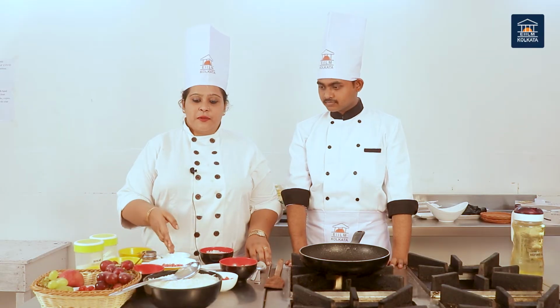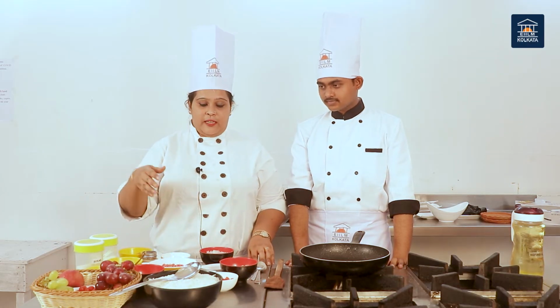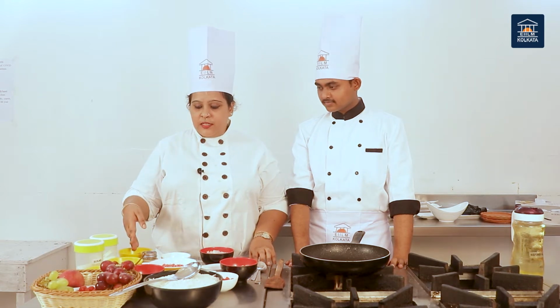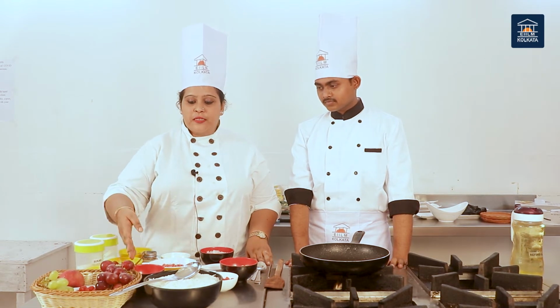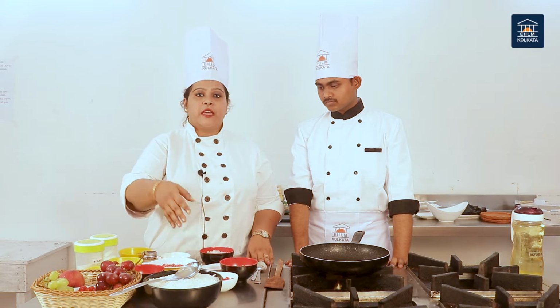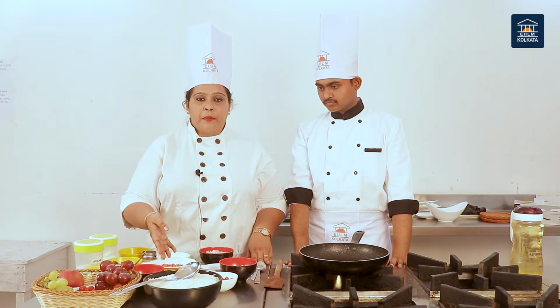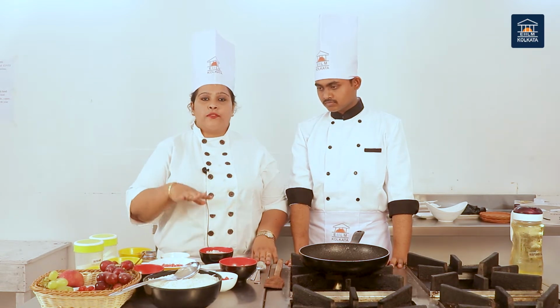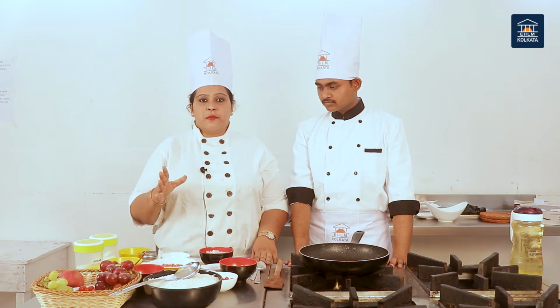For making the Kashmiri Madhur Pulao, we need the following ingredients. We need the onion, we need the ginger, we need different types of fruits: the grapes, the black grapes, cherry and some dry fruits. We need the pomegranate and some ghee. It is one of the authentic cuisines of Kashmir, and it is known to be a sweet pulao.